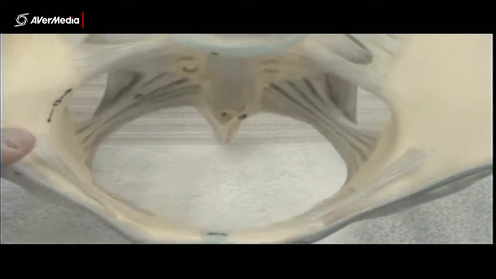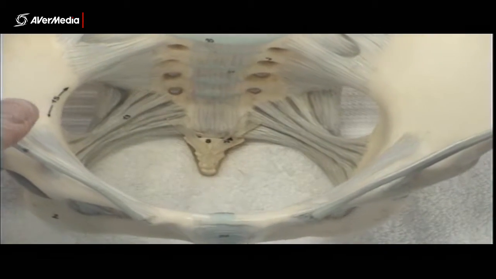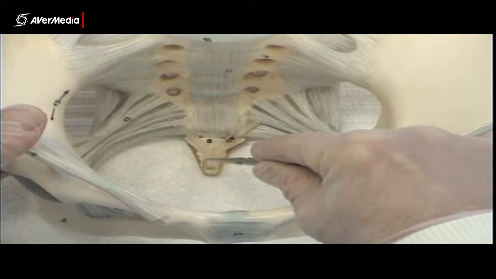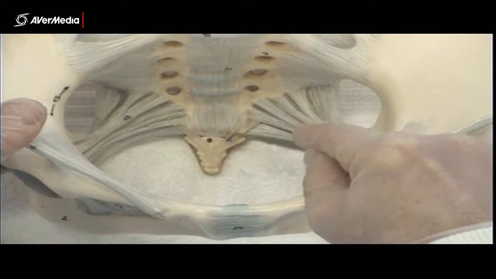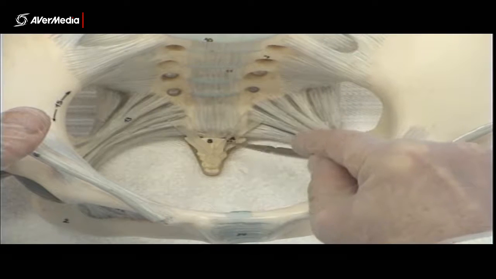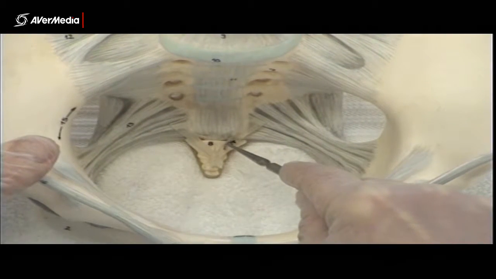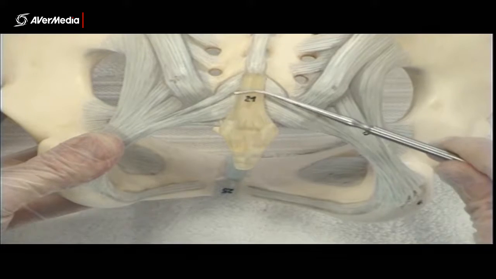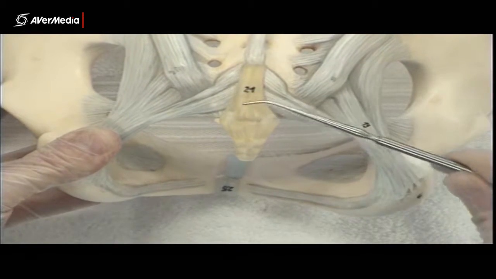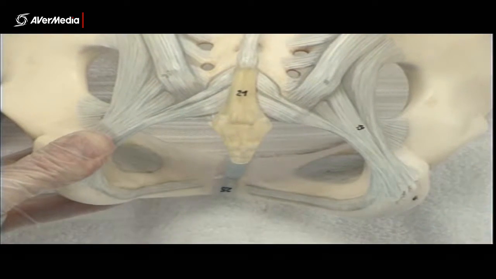Now then we have sacrococcygeal ligaments. So anything, here's the coccyx down here, here's the sacrum. So any ligaments that are going from the sacrum to the coccyx will be sacrococcygeal. So these fibres here are anterior sacrococcygeal. And if we turn the model over, these fibres here on the back will be posterior sacrococcygeal ligaments.